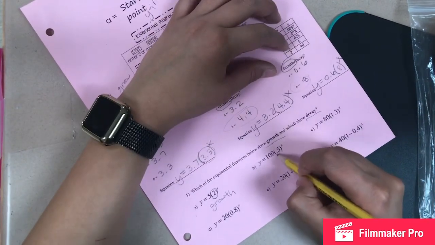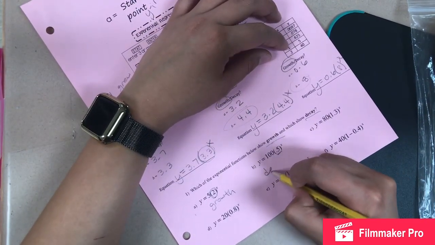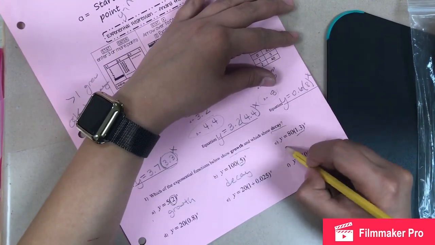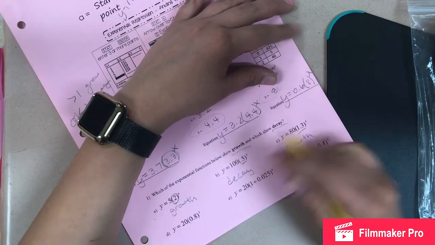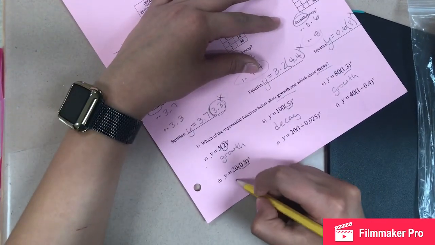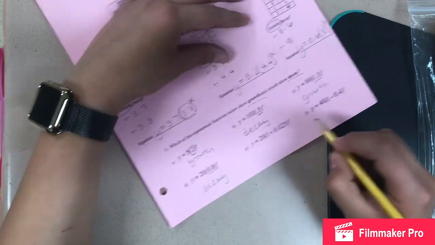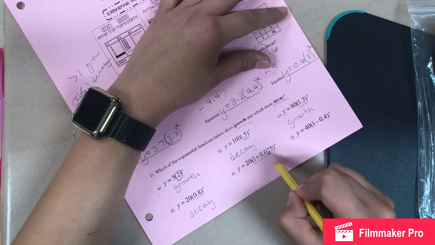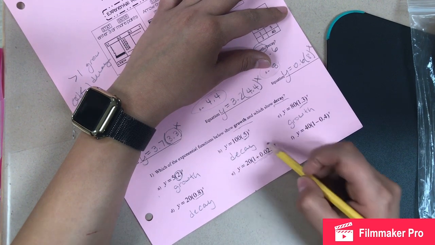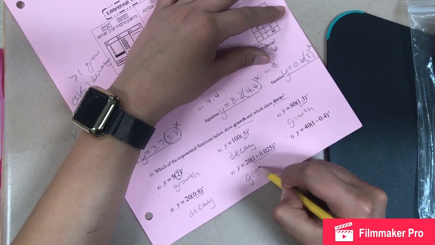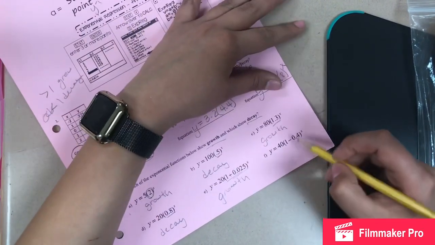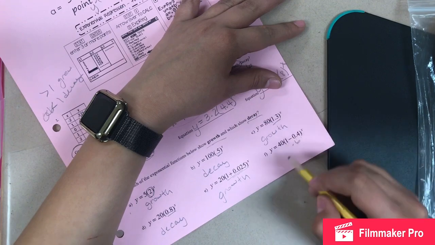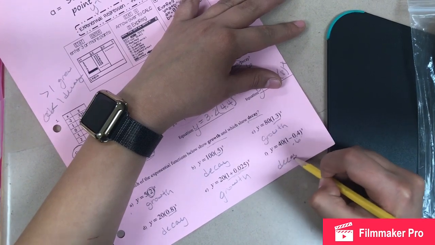B, since it's 0.5 is less than 1, this would be decay. C, since this is greater than 1, this would be growth. D, since it's less than 1, then it would be decay. This one, it looks at first like it's less than 1, but in the parentheses it is 1 plus, so that means it would be 1.025, which would distinguish that as growth. F would be 1 minus, which means 1 minus 0.4 would be 0.6, and that's less than 1, so that would be decay.